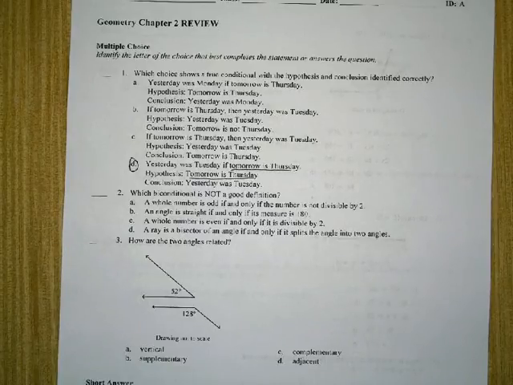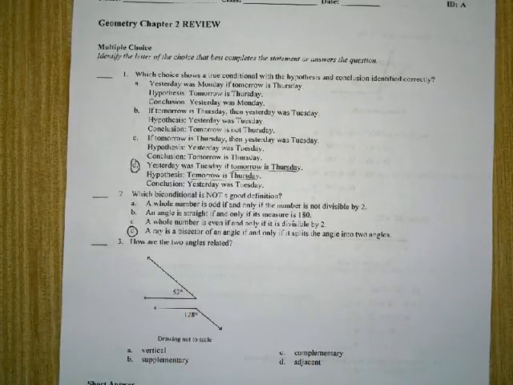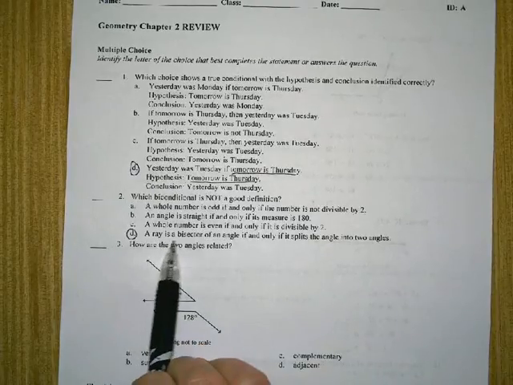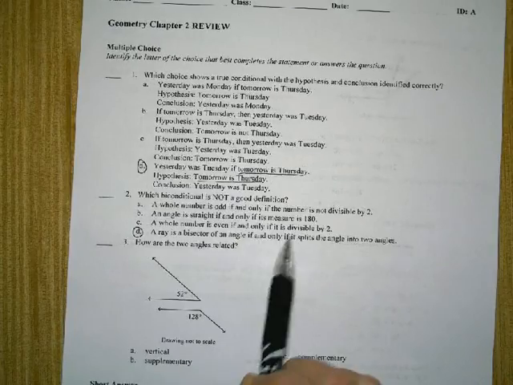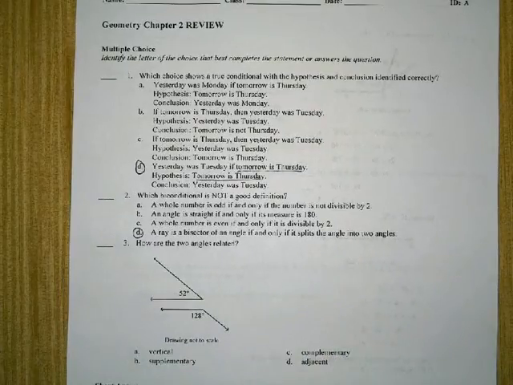Number 2. Which biconditional is not a good definition? If you can find a counterexample, it's not a good definition. The answer here is D. Do you have a question about that? It says a ray is a bisector of an angle if and only if it splits the angle into 2 angles. What's wrong with that?